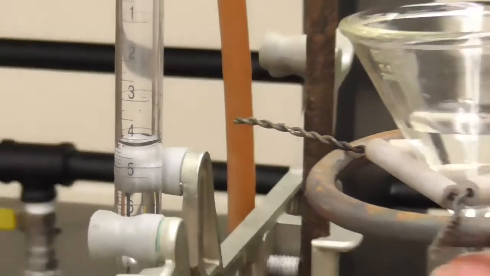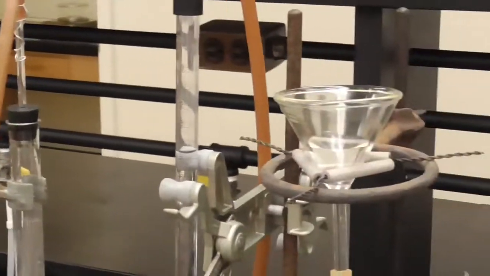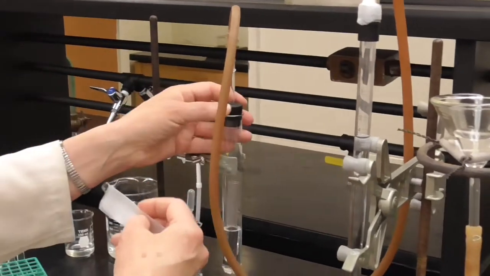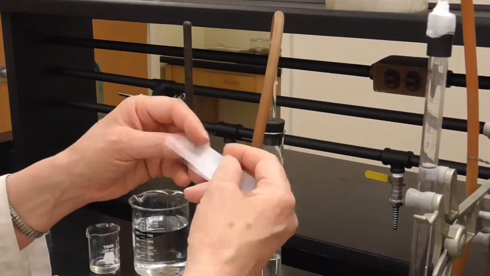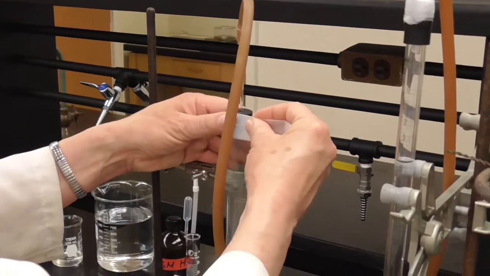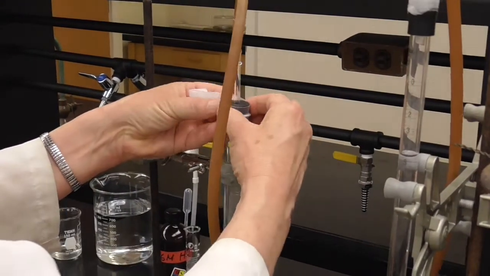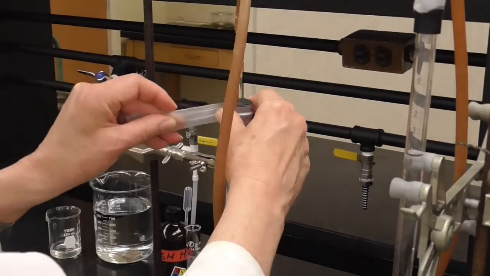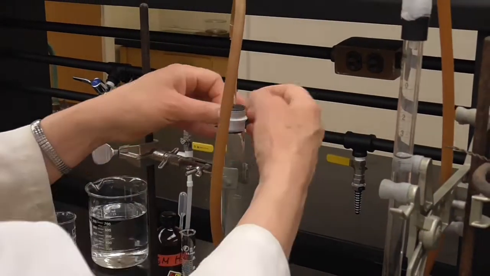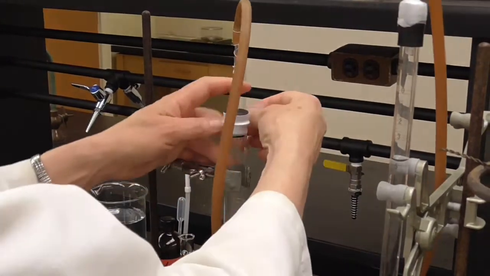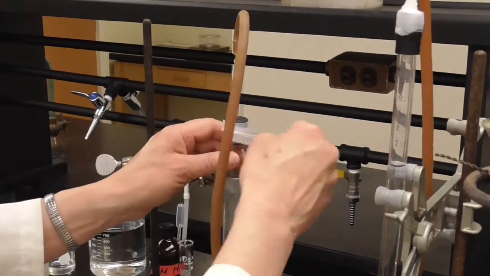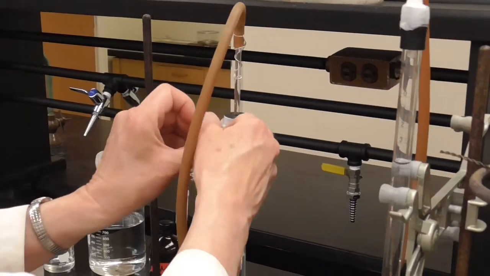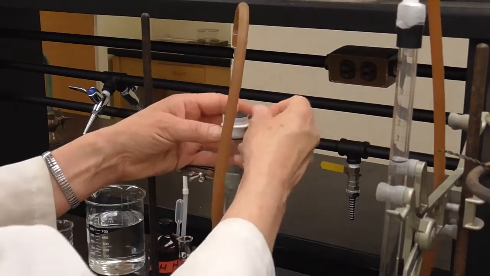And at this point, we want to check the apparatus for leaks. So what I'm going to do is make sure that that's on there tight. Another place for leaks to occur is at this connection point. So I've taken a piece of parafilm, and I'm going to just stretch that parafilm around there and make this a hopefully leak-tight connection. At this point, after this is done, we hope we don't have to take that apart again to find any more leaks in the apparatus.